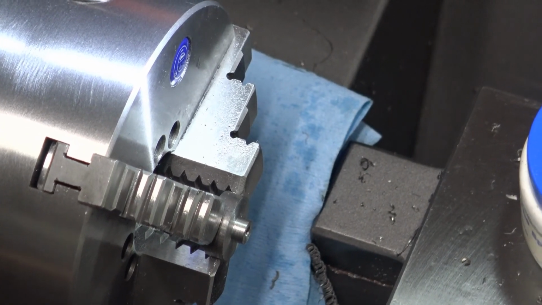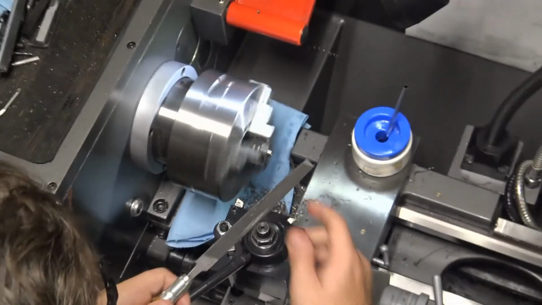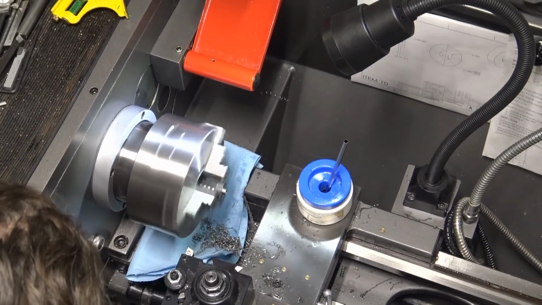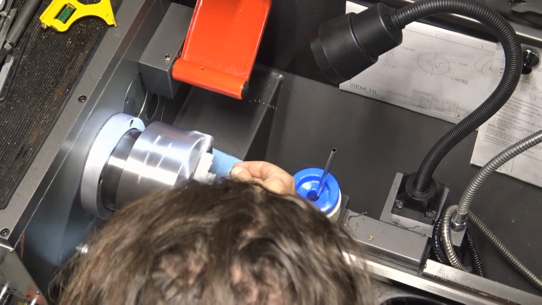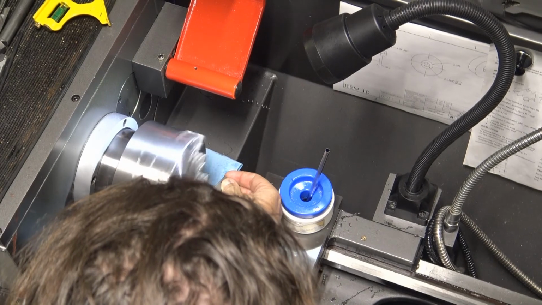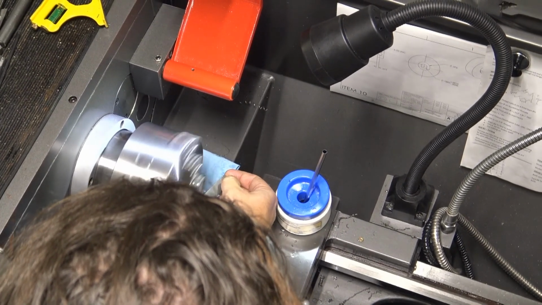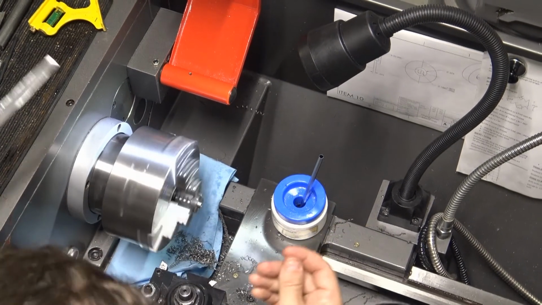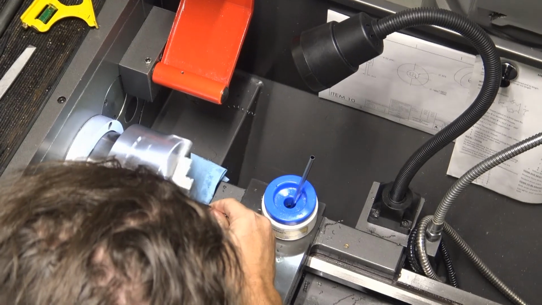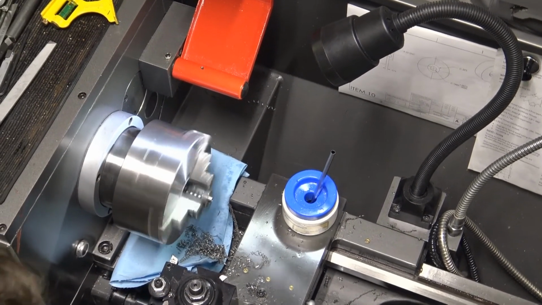So we can chamfer that back a little bit. That's it for that. Just put that in there to break the edge.